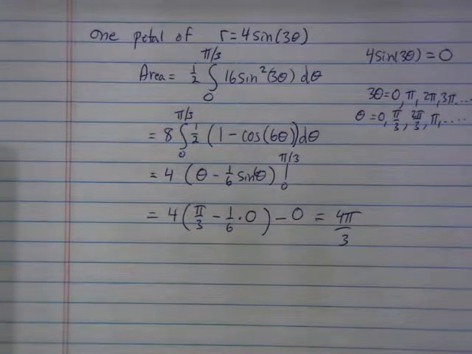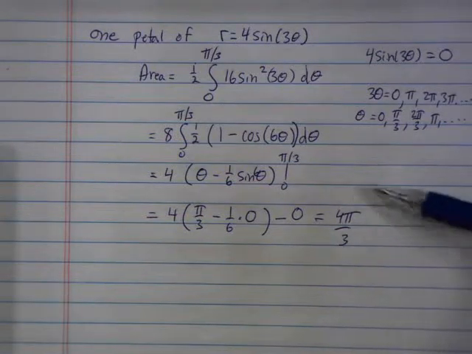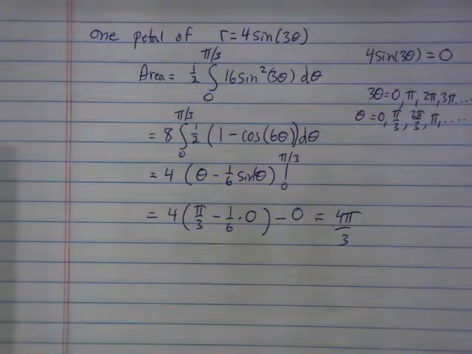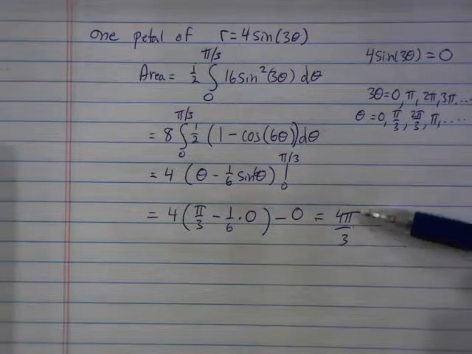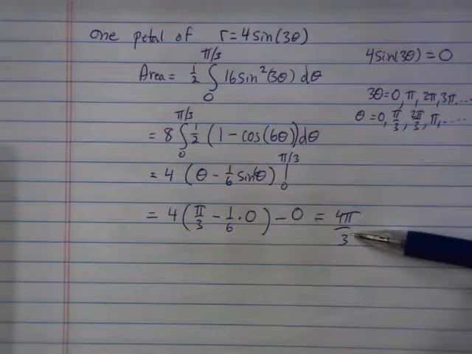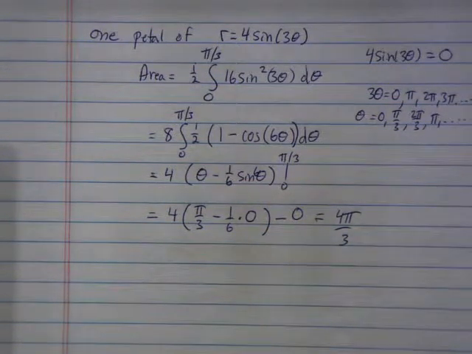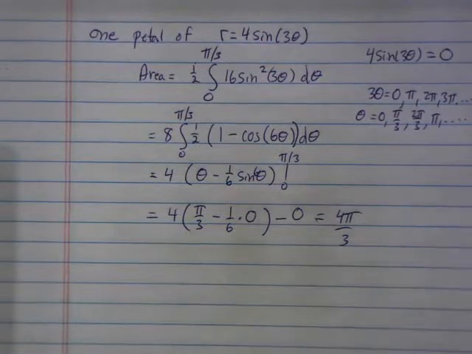The beauty of radians is the angle measure and the numeric value are exactly the same. That's why things work better in radians than they do in degrees. So it looks like a radian answer, but it's really just a number, 4 pi over 3, whatever that number is. So would the area of the whole thing be 4 pi since it's 3 loops? The area of all 3 loops together would be 4 pi. That's correct. All 3 loops. Multiply by 3. Triplet.